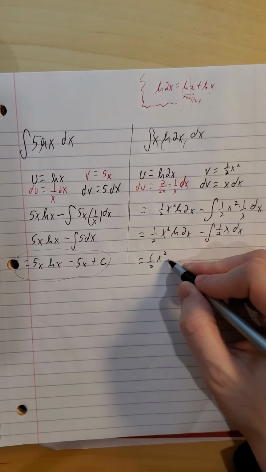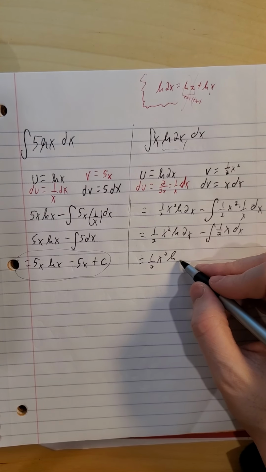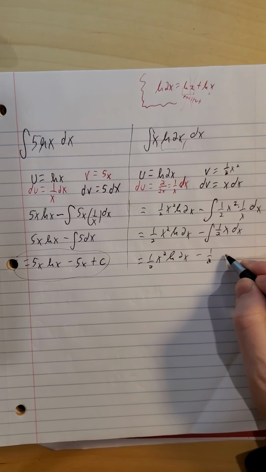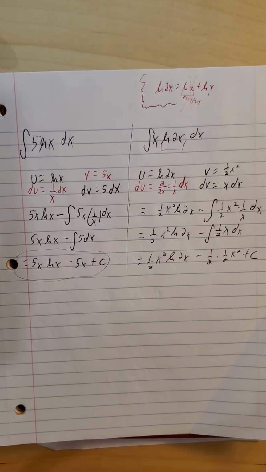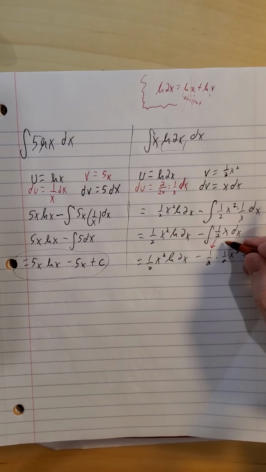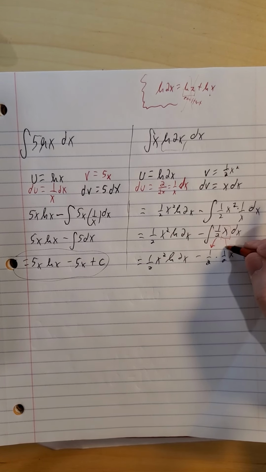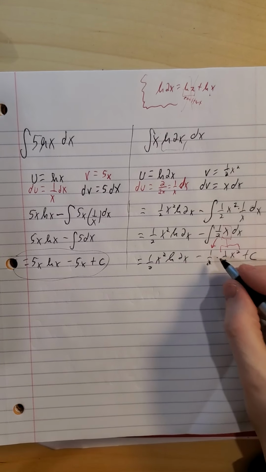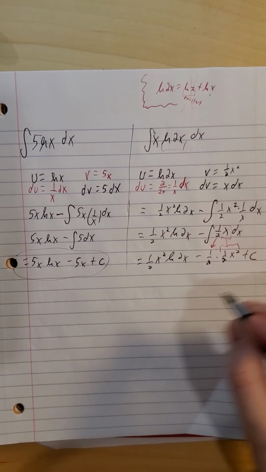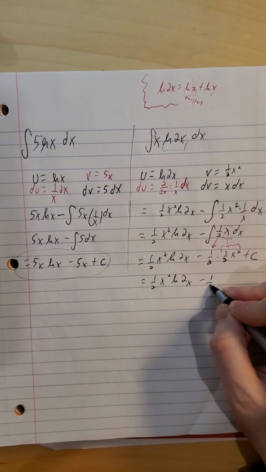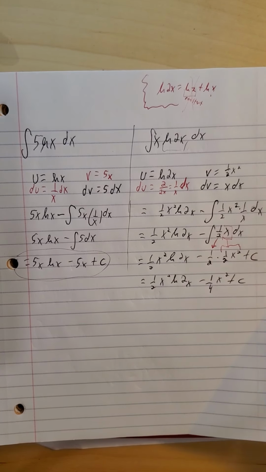So hang on to the part we already figured out. Half x squared natural log of 2x minus half antiderivative of x would be half x squared and a plus c. So this one is there because it was already there. This one is there because we were integrating x. So we'd have half x squared natural log of 2x minus a quarter of x squared plus c.